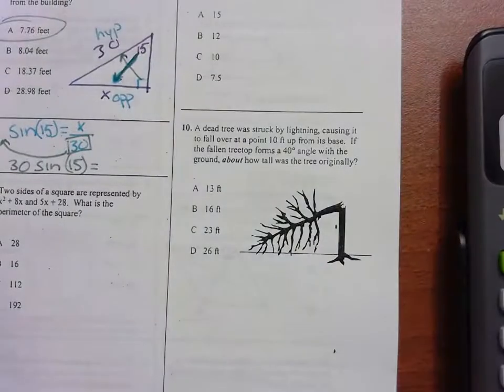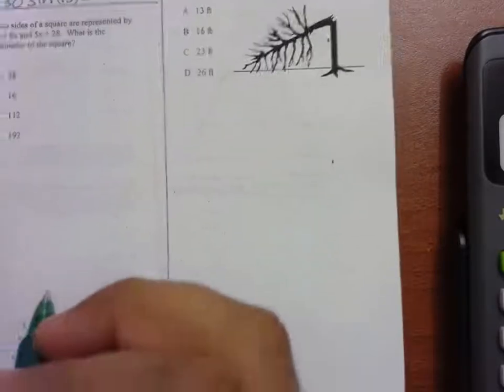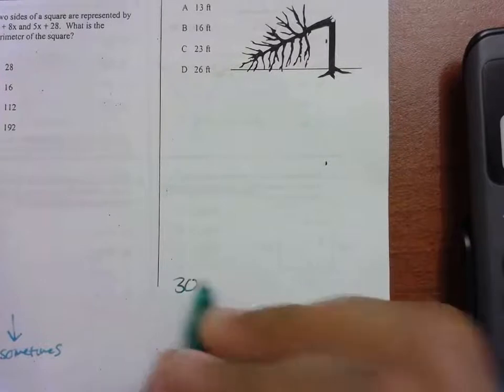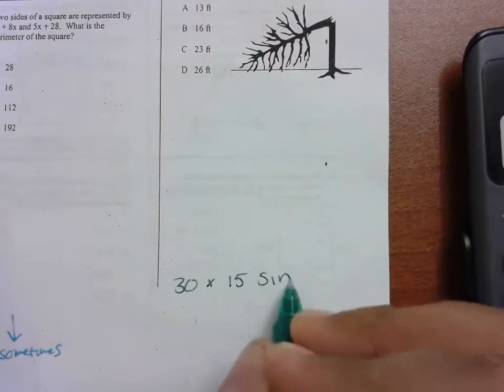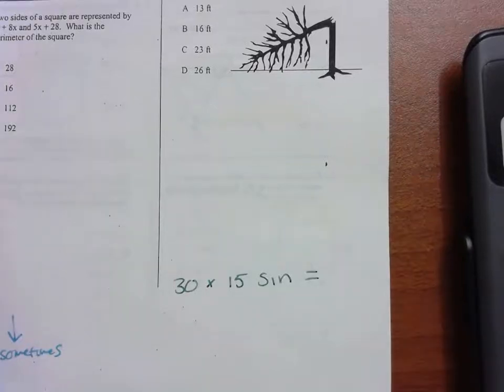I multiplied 30 times 15 sine, then equals. So you move it to here. The angle has to go first.